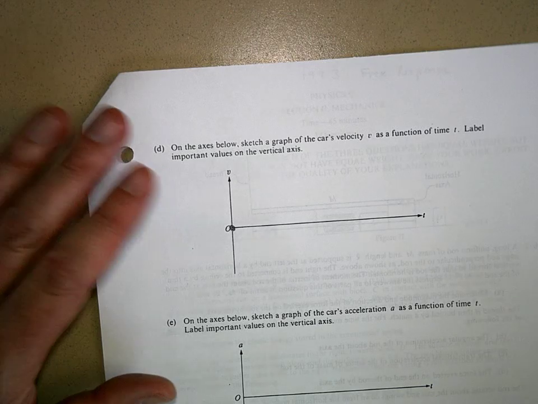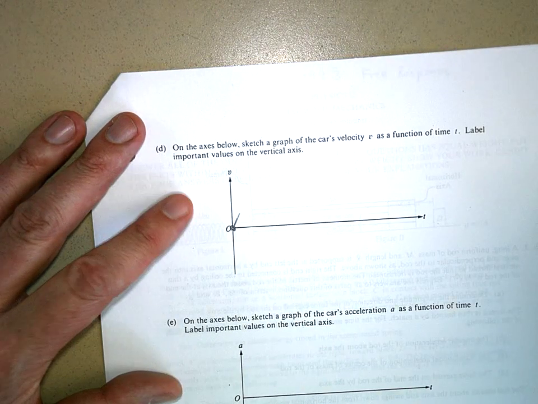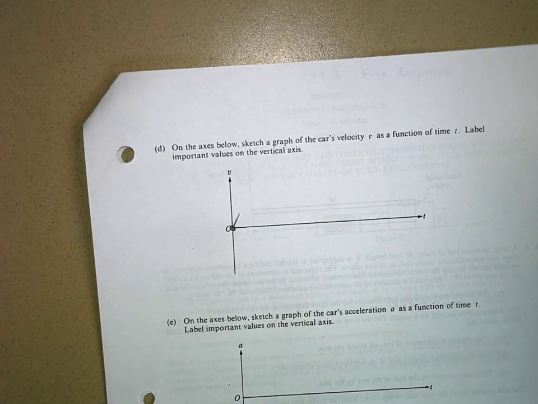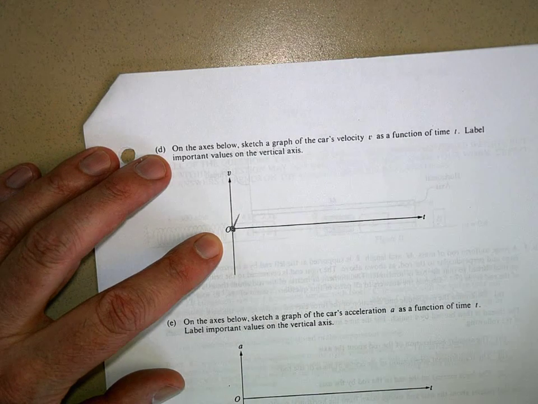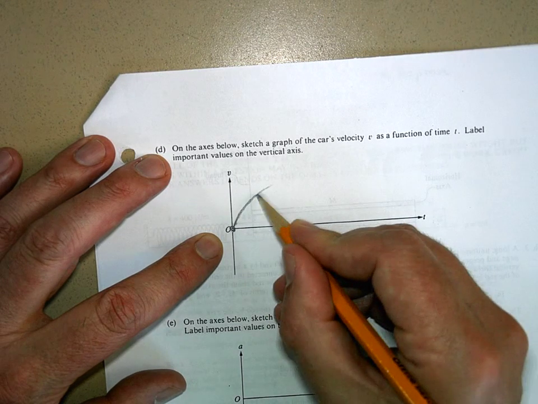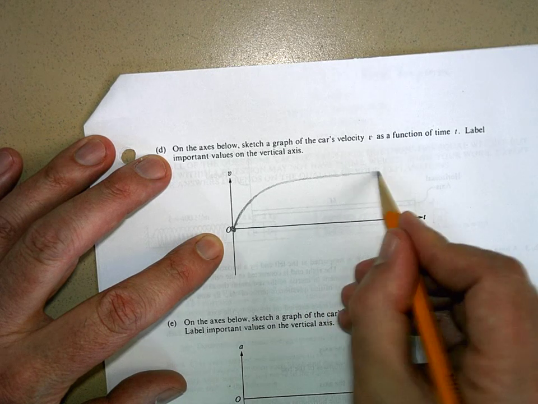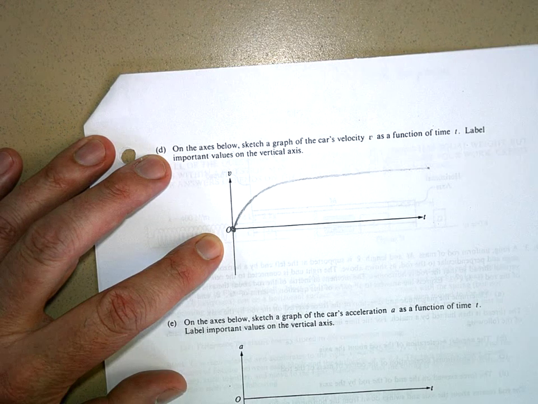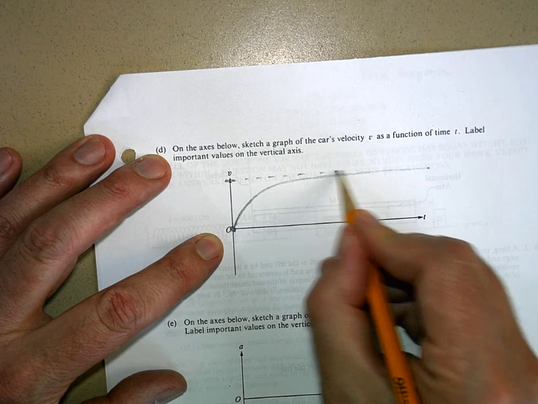Now, at first, the car is going to accelerate very rapidly, right? Because that negative kv, that resistance force, isn't going to be very strong. But then, as time goes by, that kv becomes greater and greater until the velocity evens out. And so here's what our velocity, our maximum velocity, is going to approach.